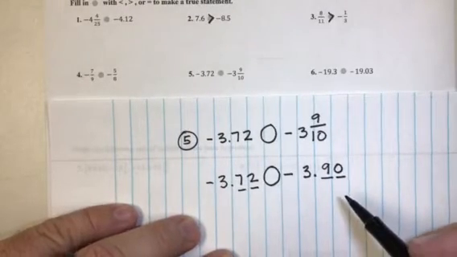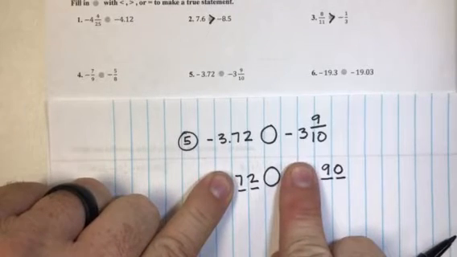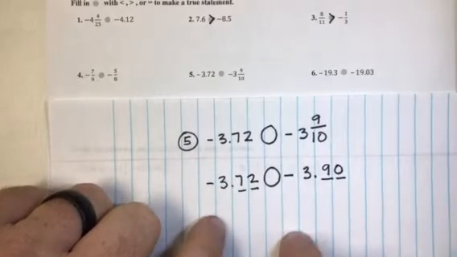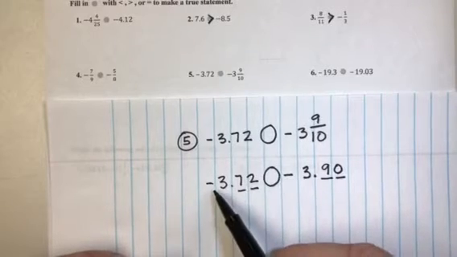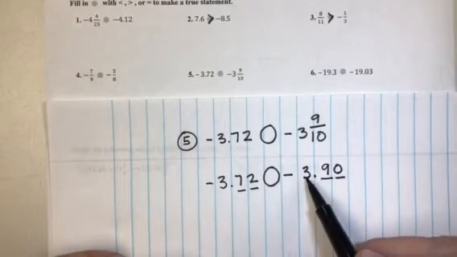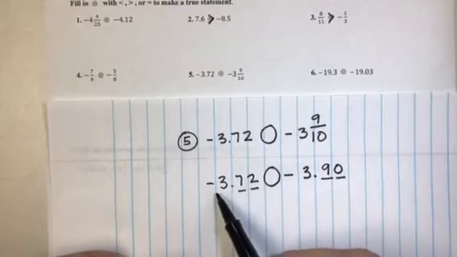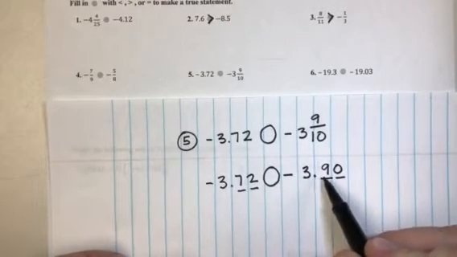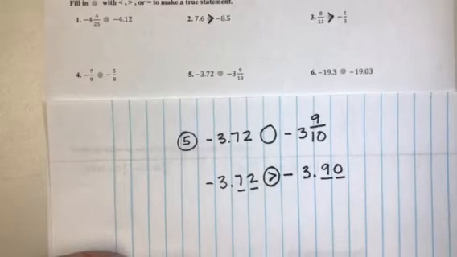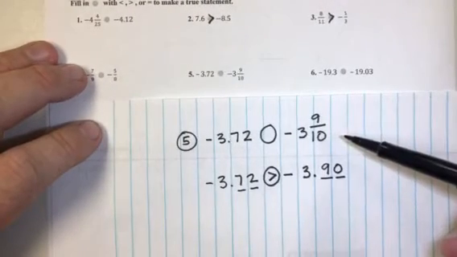Sometimes that helps students see that even if we're not looking at the whole numbers, we can compare the decimal portion to know which is larger and which is smaller. In this instance, we're talking about a negative number, both numbers being negative. So negative 3.90 is farther away from 0 than negative 3.72. So because it's a negative number, negative 3.90 is less than negative 3.72. So it's very easy to change over a fraction that has tenths or hundredths or thousandths.